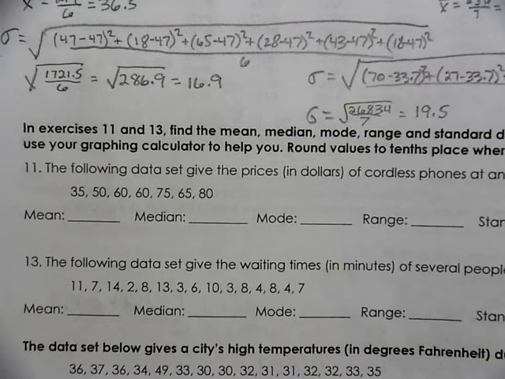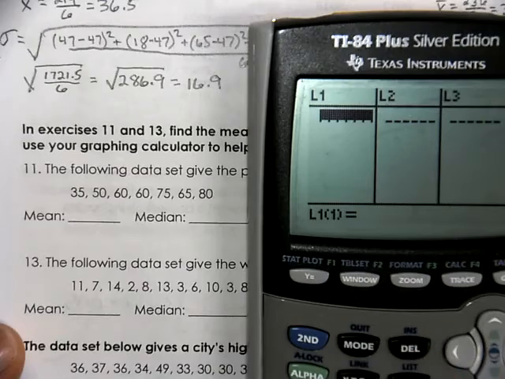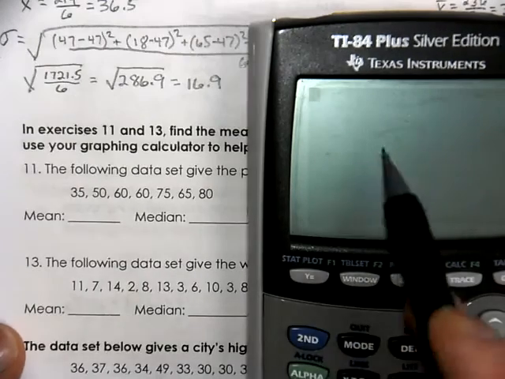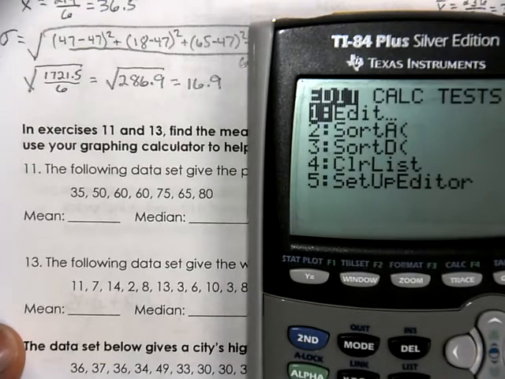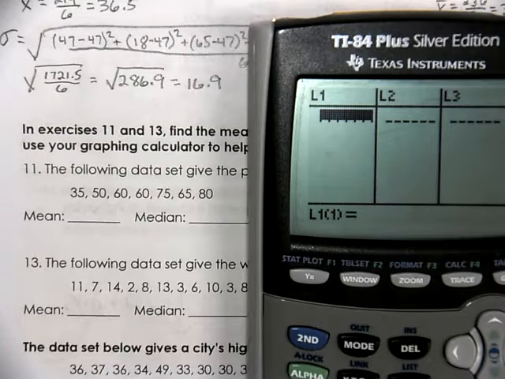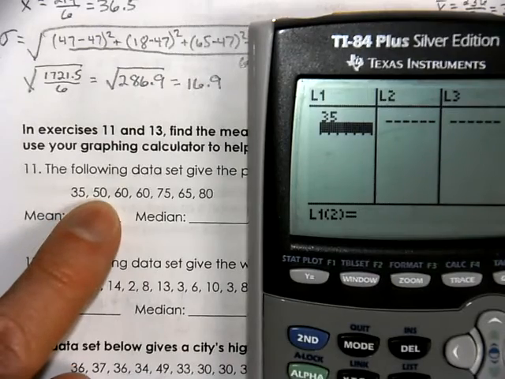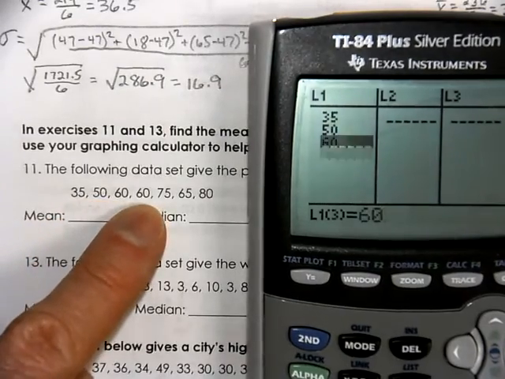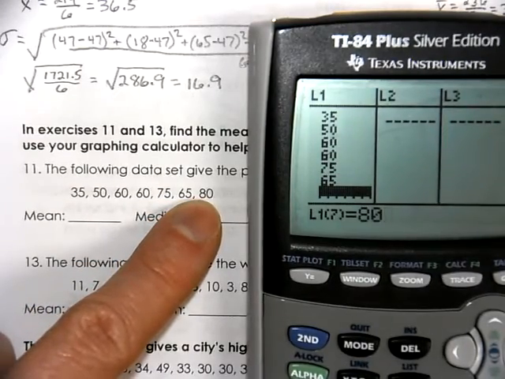So next, we're going to find the mean, median, mode, range, and standard deviation. We're going to use a graphing calculator, and we're going to figure out what these different numbers are. If we're going to use our calculator, we will start with turning it on. We'll hit the Stat button. You'll go to Edit. We'll type in our 7 numbers, 35, 50, 60, 60, 75, 65, and 80.